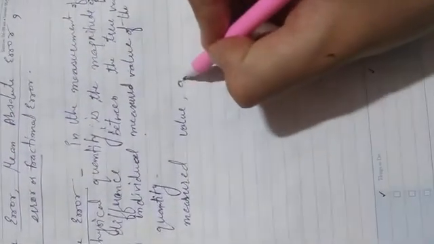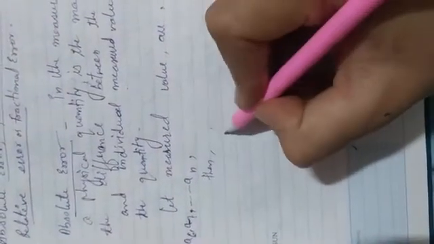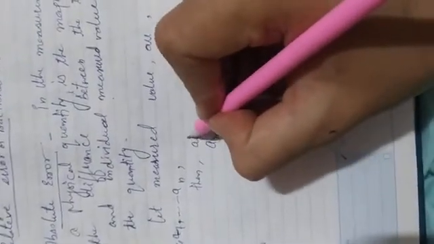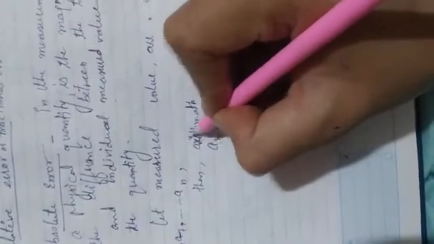If we are doing the observation, we are taking different values, and these values we can write as A1, A2, A3, up to An. Then the arithmetic mean AM is the sum of these values divided by n. This one is the arithmetic mean.